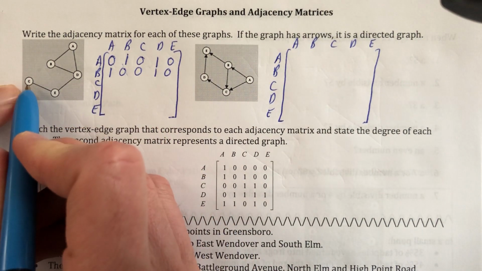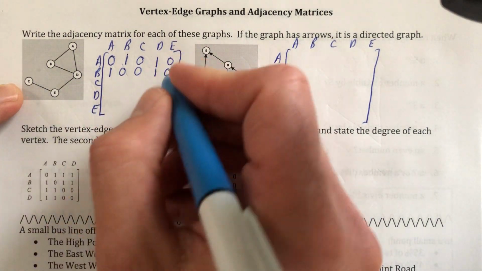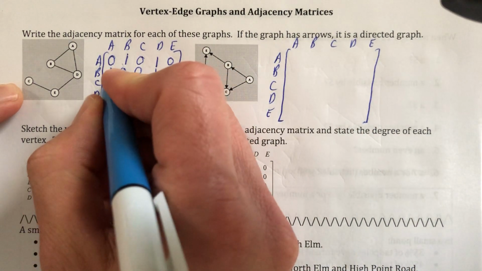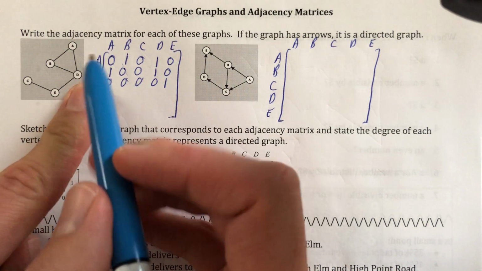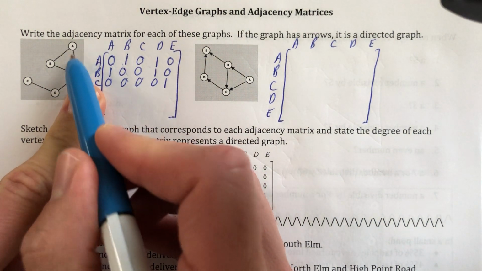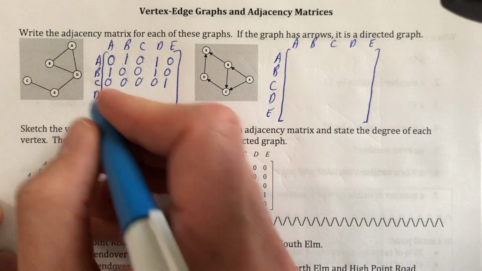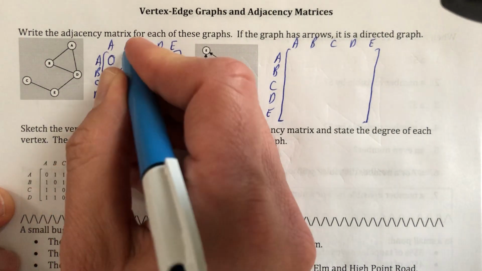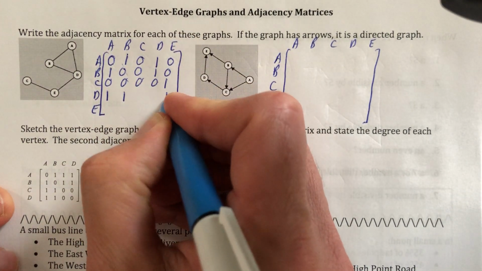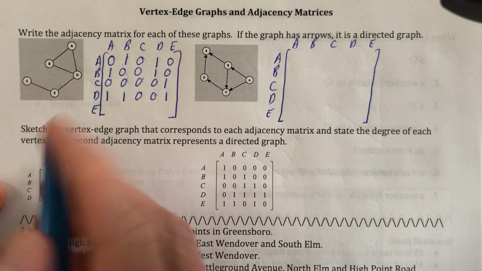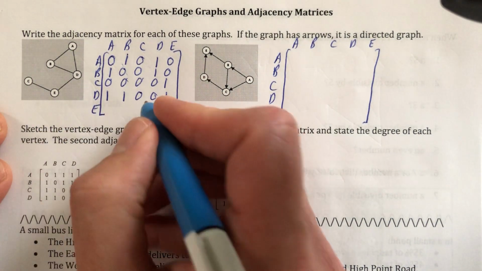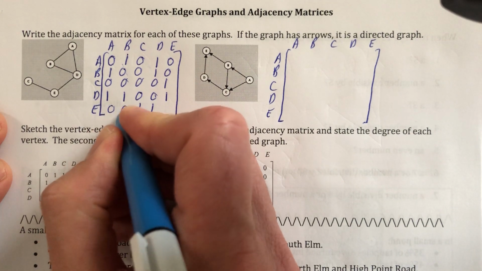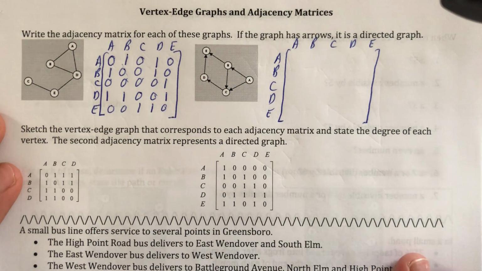The only place I can go from C is E, so we'll do that. We'll fill in everything else with a 0. The only places, there are 3, that I can go from D are A, B, and E. So A, B, and E. Everything else is a 0. And from E, the only places I can go are C and D. So those 2. Everything else is a 0. That was pretty straightforward. Let's do the next one.